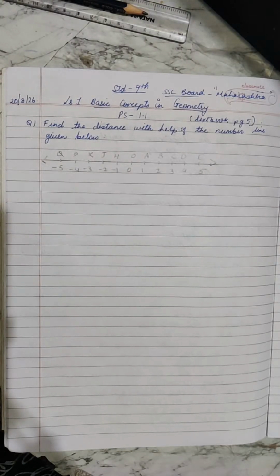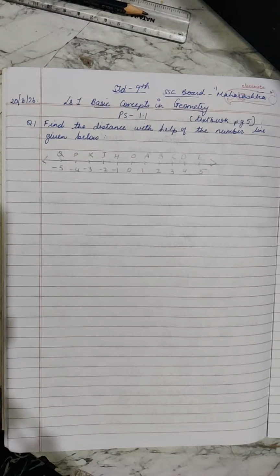Today we are going to start with Standard 9th SSC Board Maharashtra lesson number 1, Basic Concepts of Geometry. Okay, so with the topic you must have understood that I've started geometry for Standard 9th, and this first exercise is on your textbook page number 5. So question number 1 says find the distance with the help of the number line given below.